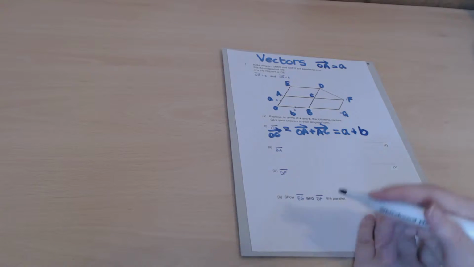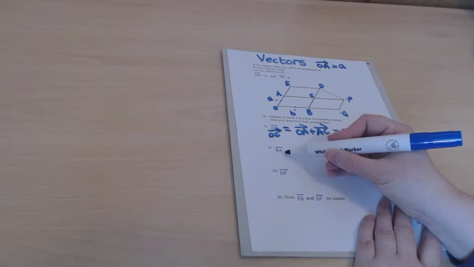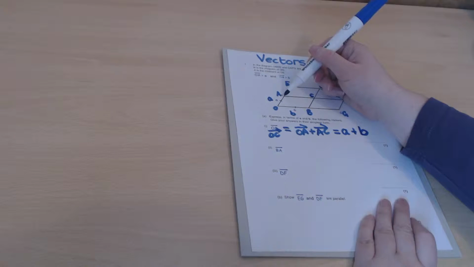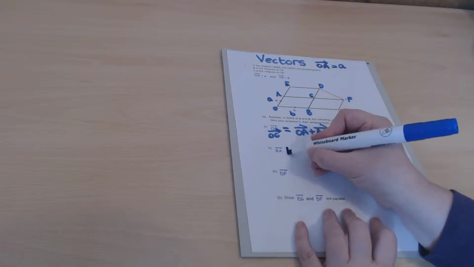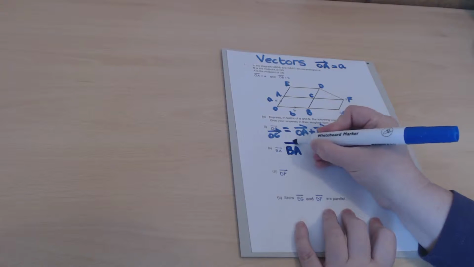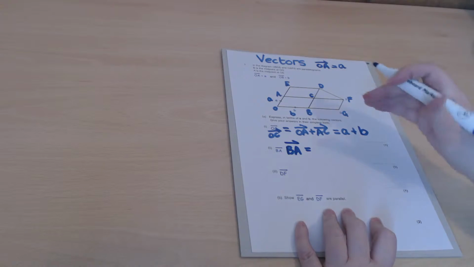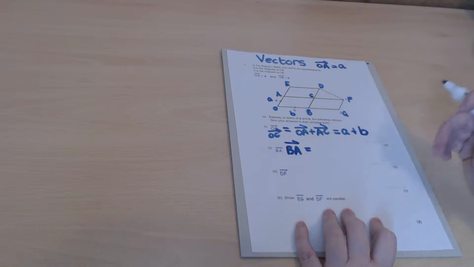The next one they're asking us for is BA. Here's B and we need to go to A. I advise you to write down your route before you put in the little a's, b's and so on.